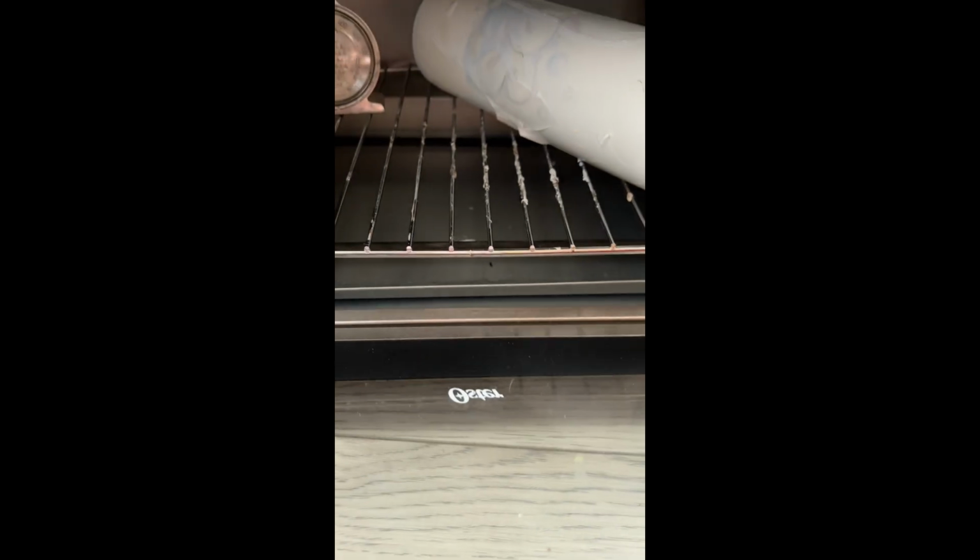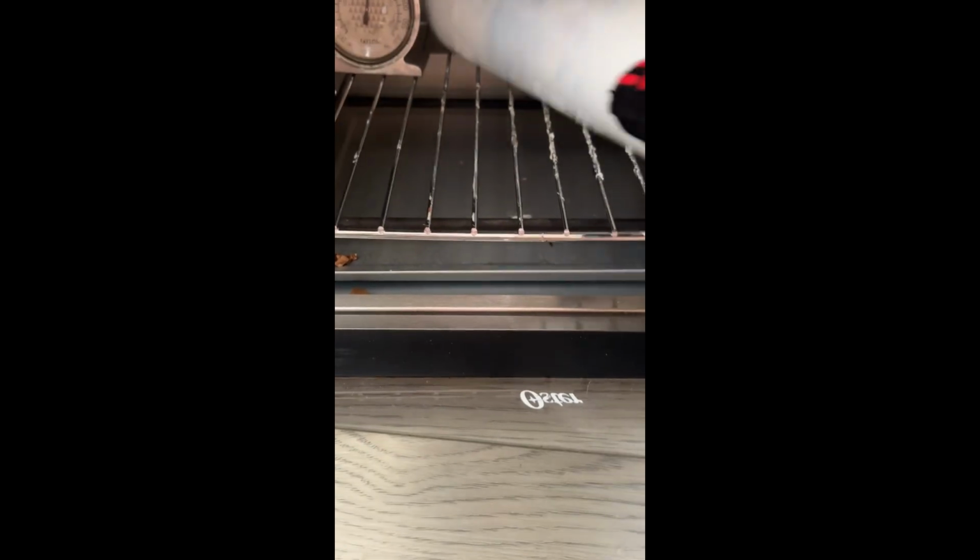All right, another 3 minutes has passed, and so the tumbler is ready to come out now. So we're going to take it out, and you can see the colors coming through the shrink wrap. So we're going to turn it off. All right, next is the big reveal.